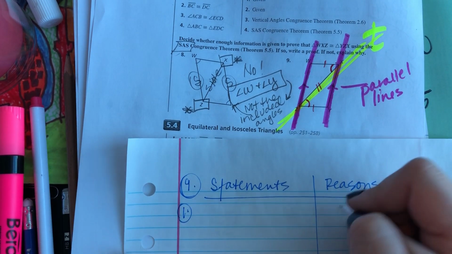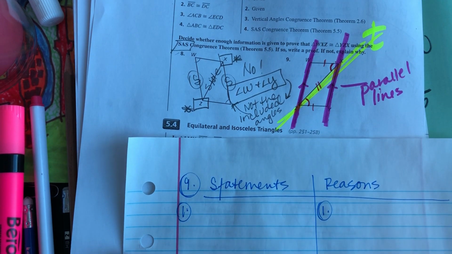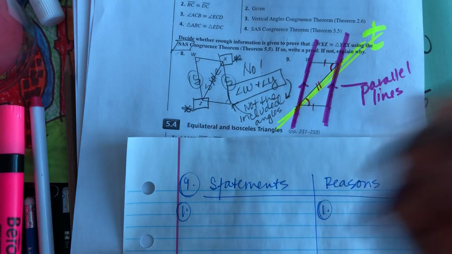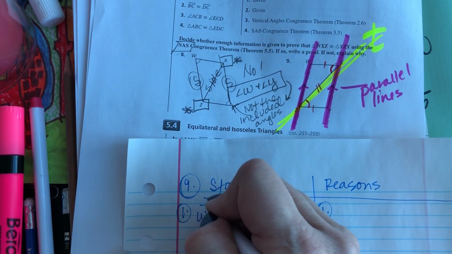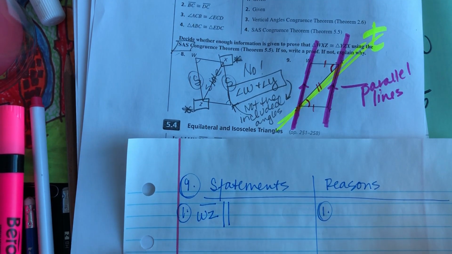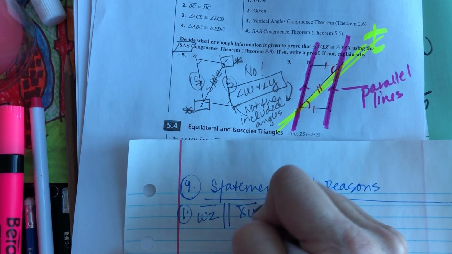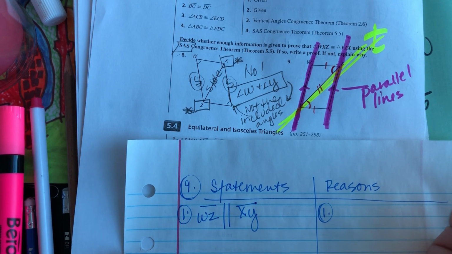The first thing I'm going to do is talk about what was given to us. What was given to us was that segment WZ was parallel to segment XY. That was marked for us.